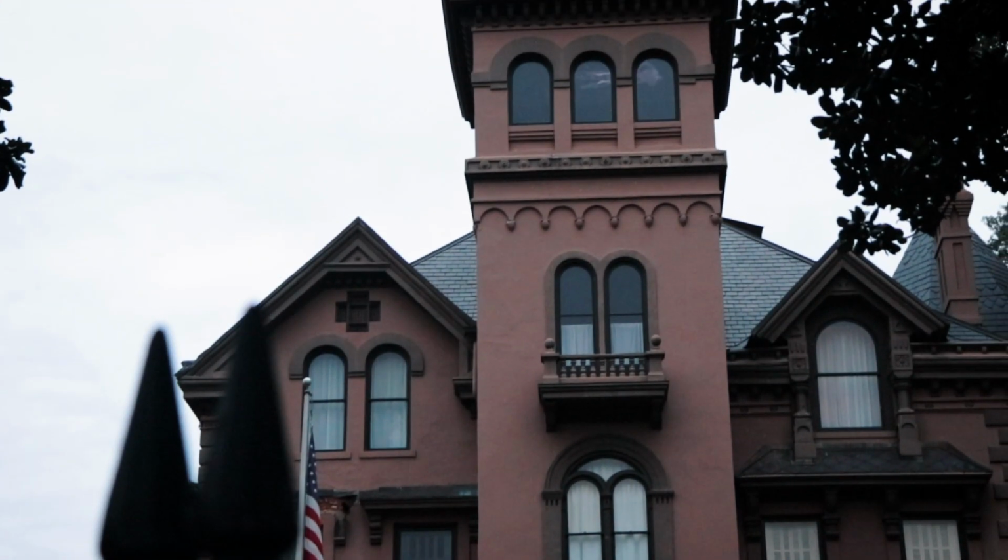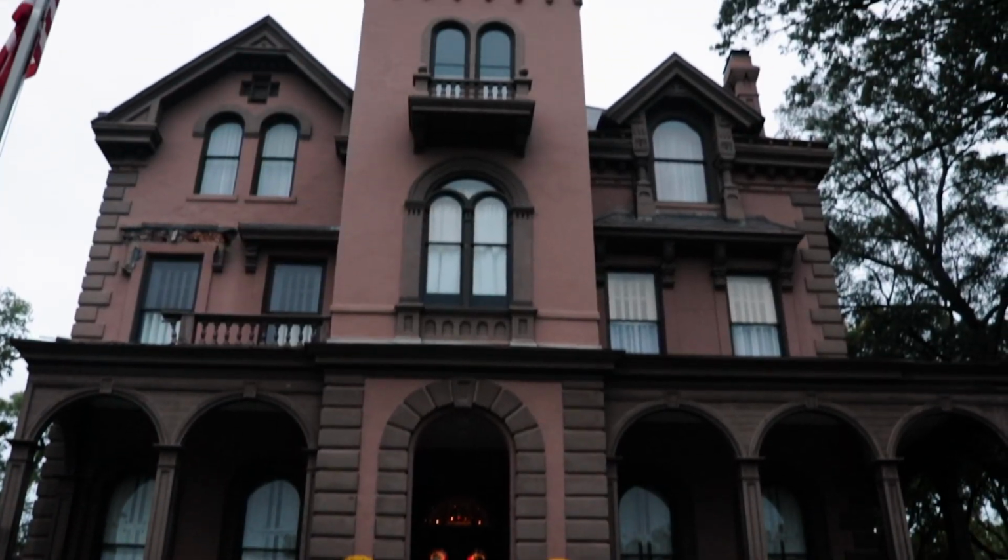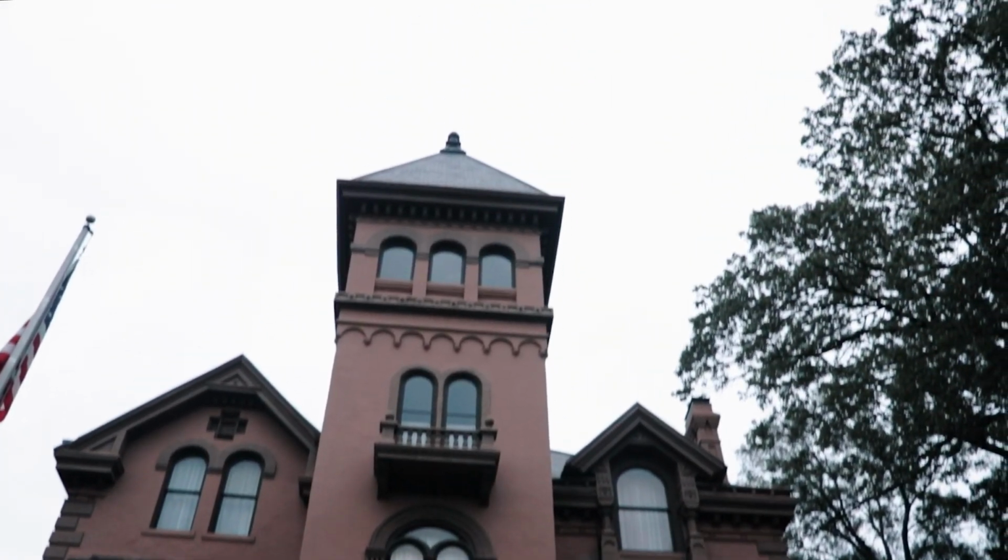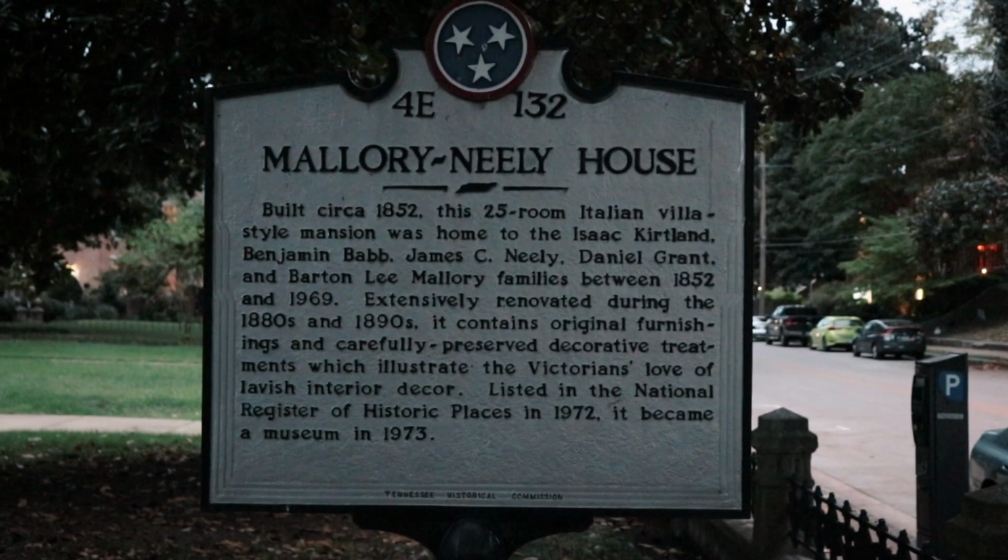I'm here at the Mallory Neely house in downtown Memphis, Tennessee. It's in this neighborhood called the Victorian Village, and there's a few other Victorian-style houses that were built in the 1800s. The wealthiest people in Memphis used to live here. As for how that relates to today, it means they make for hella good Halloween pictures.